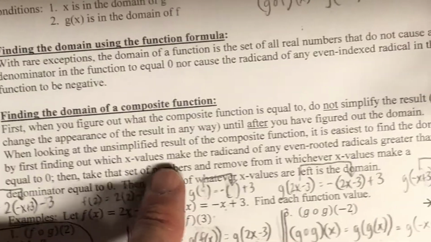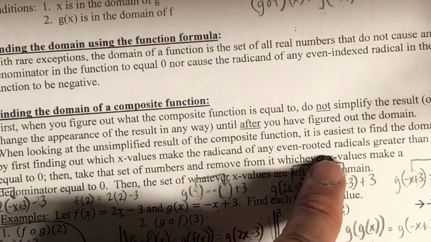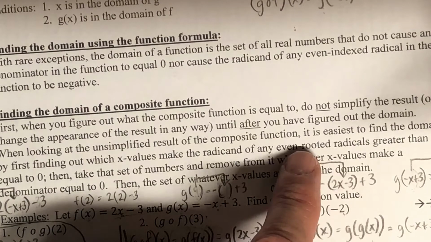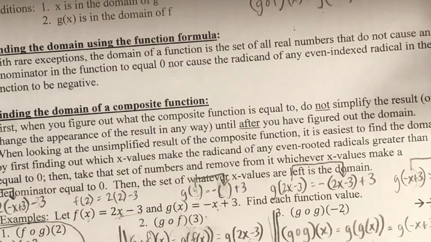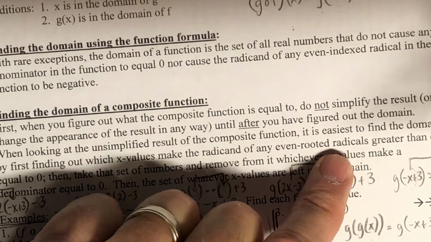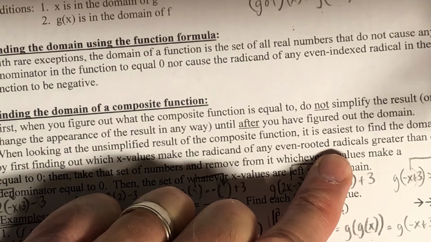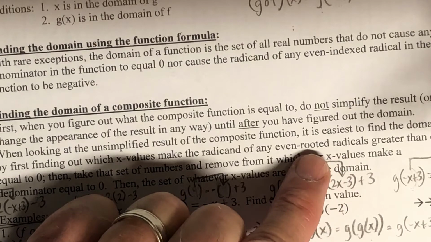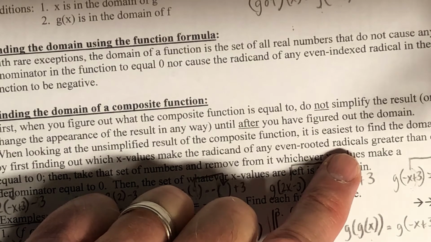It's easiest to find the domain by first finding out which x values make the radicand of any even-rooted radical. When I say even-rooted radical, in this case I'm referring to square roots, okay? But it would also work for 4th roots, 6th roots, and stuff like that. But right now we're just concerned about square roots.